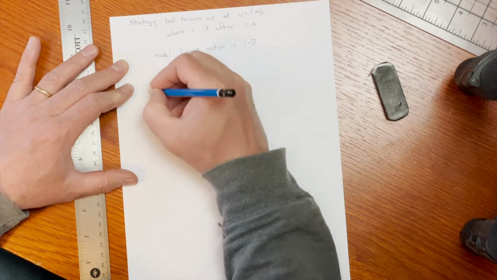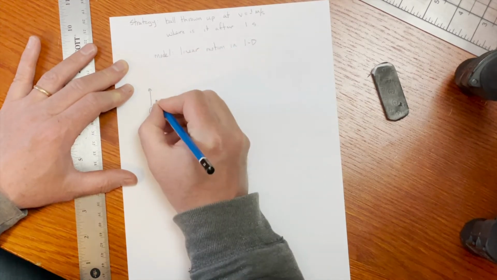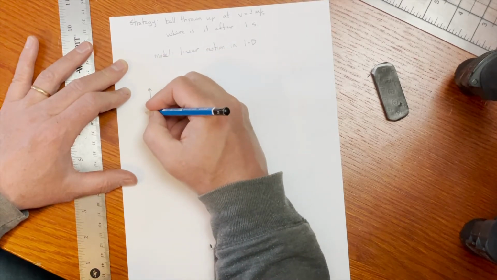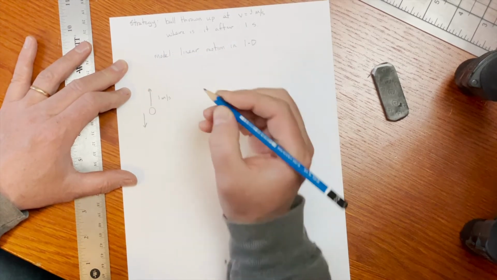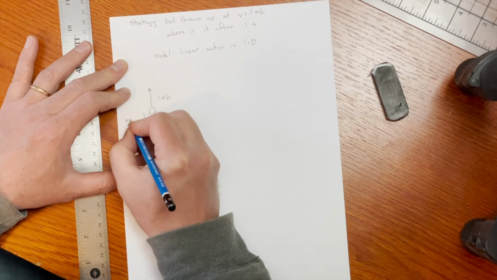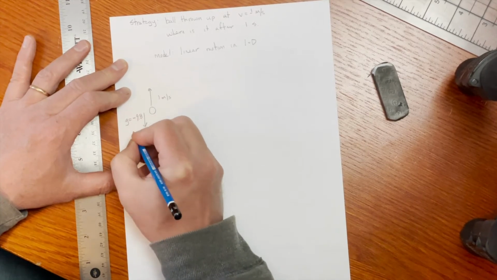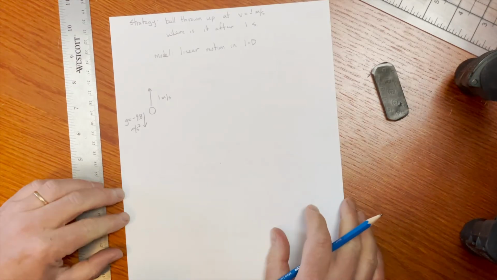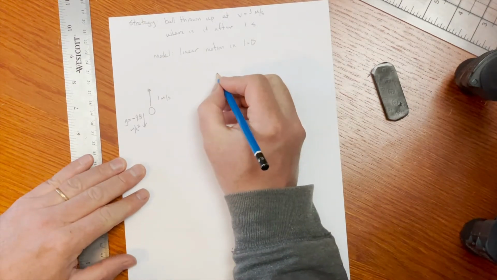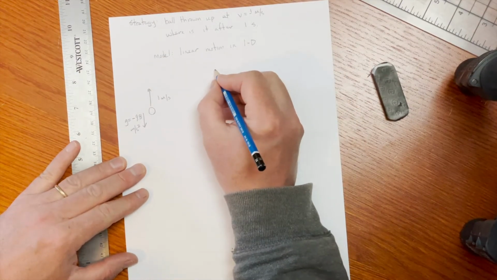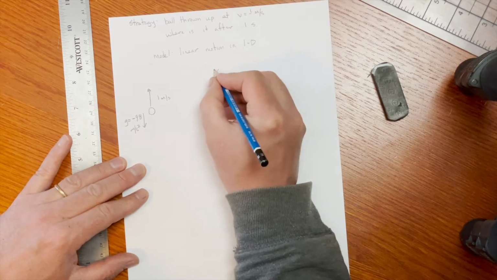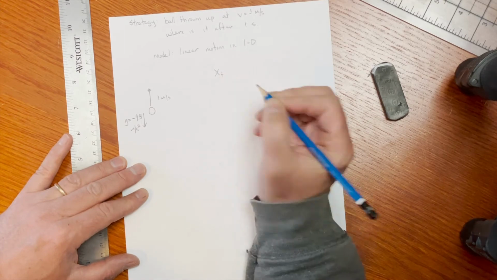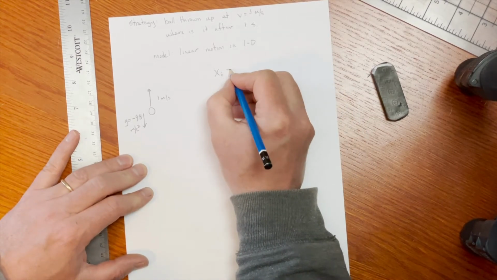So I have this ball, I throw it up. 1 meter per second is the velocity. We know that there is an acceleration due to gravity that's acting in the opposite direction. So we'll call that minus 9.8 meters per second squared. And the question is, what don't we know? We don't know its final position as a function of time. So we want to find xf. This is what we don't know.